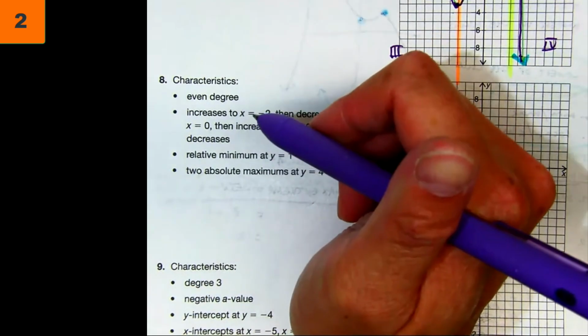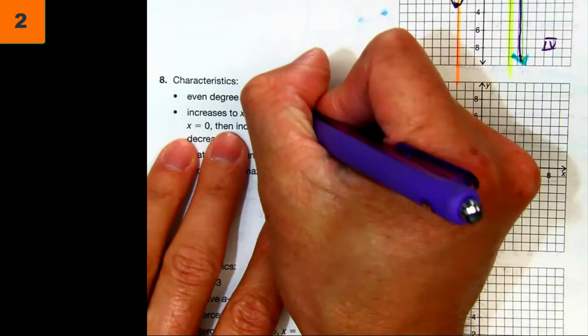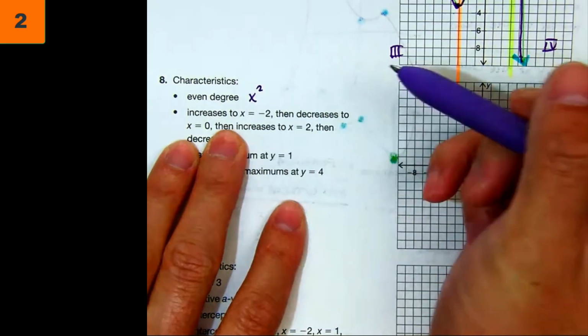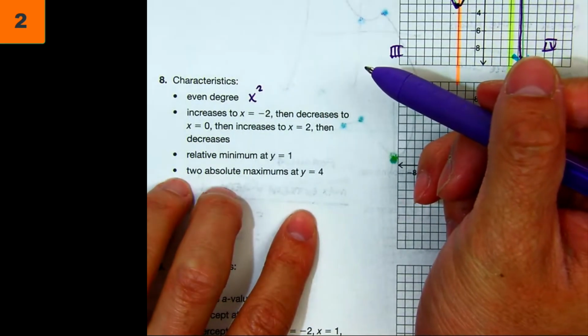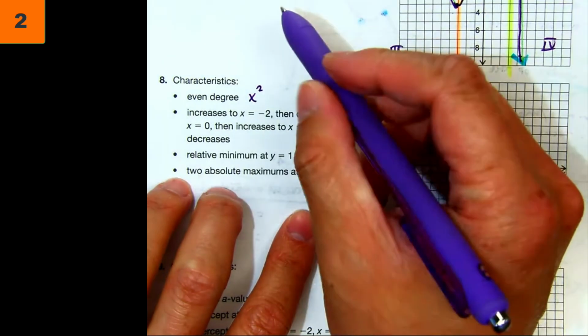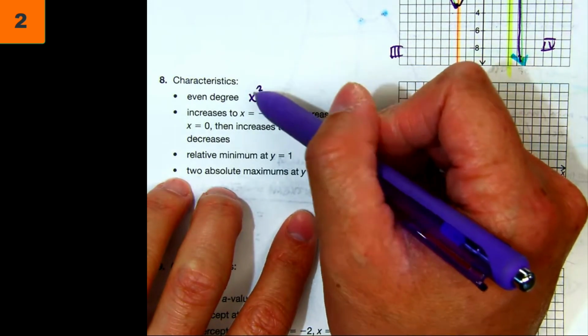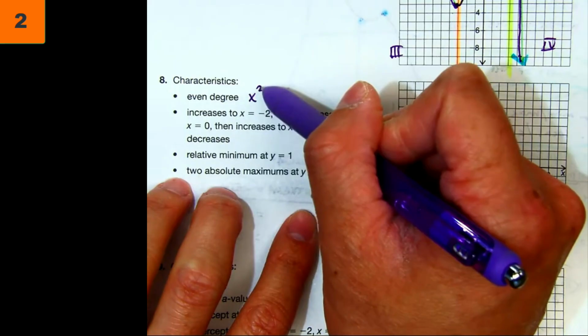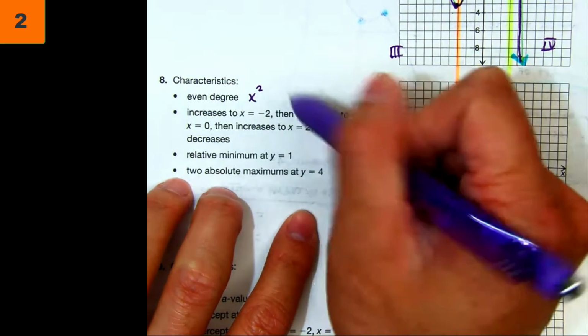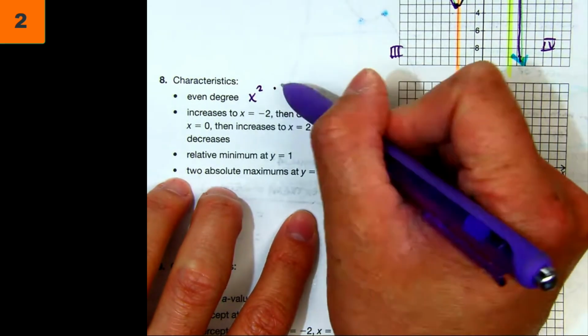Even degree. Kevin, what's the easiest even degree we know? x to the 2nd. What does that look like? An even degree looks like a U. Opening which direction? Up or down? Up.